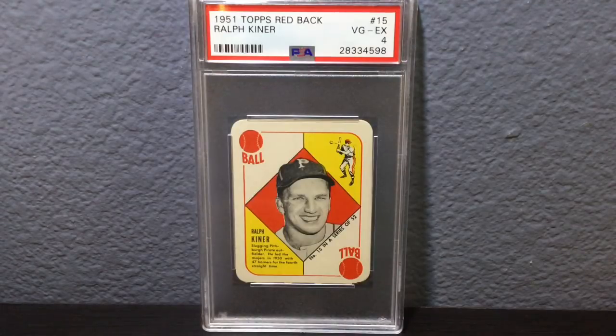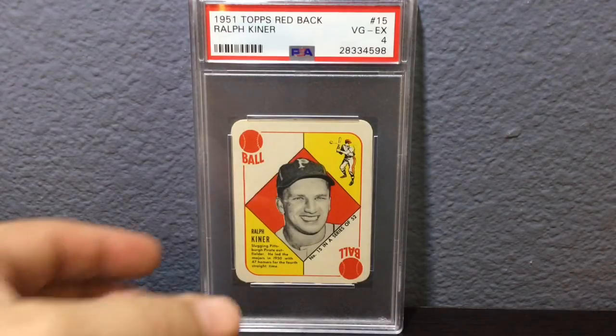So a couple of Hall of Famers in here. The Yogi Berra is a popular card. I have that card too. And this is only my second 51 Topps Redback. So when I saw it for next to nothing, I think less than $10 I paid for this, for a Hall of Famer in 1951. It's not a great grade, it's a 4, but heck, I'll take it.